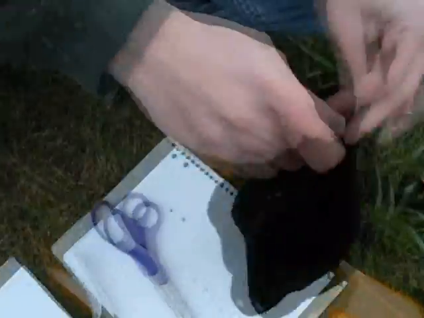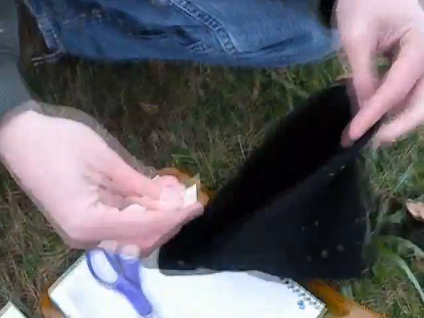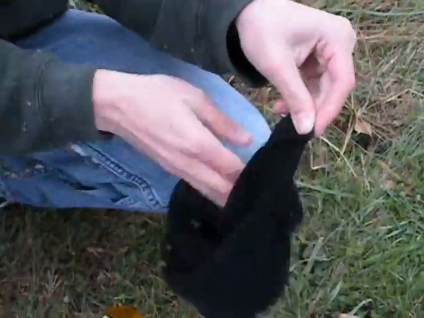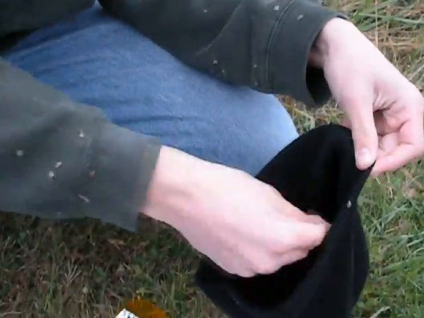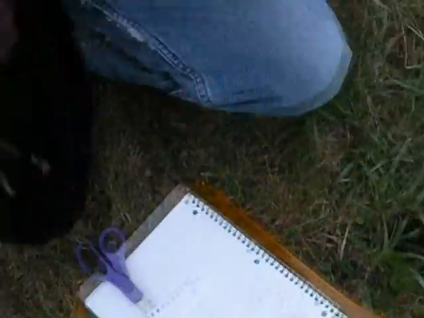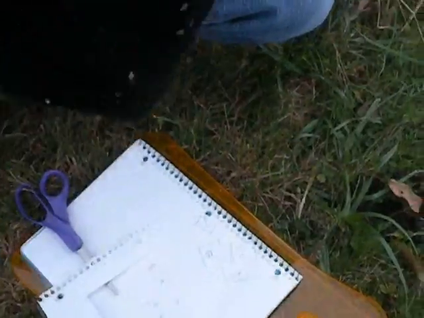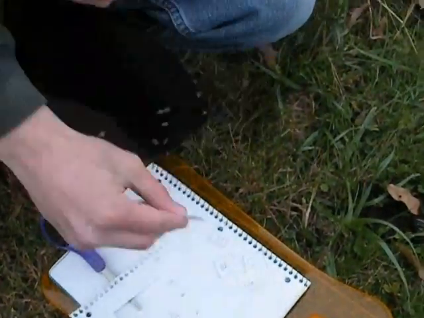Each quadrant has an equal chance of being chosen for sampling, and we will shake it after each draw. 2 and 4. 1 and 1. 2, 5. 2, 3. 3, 4.